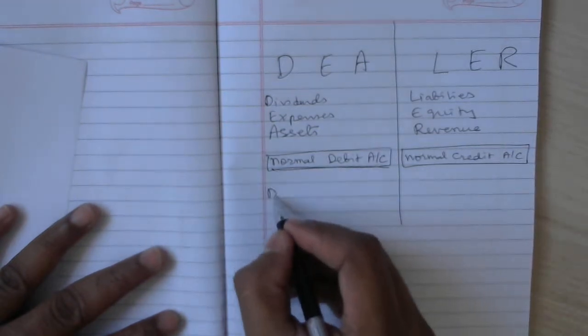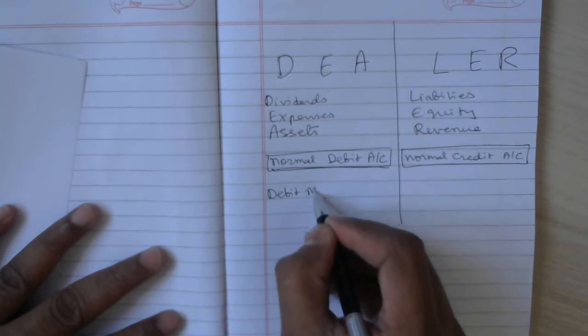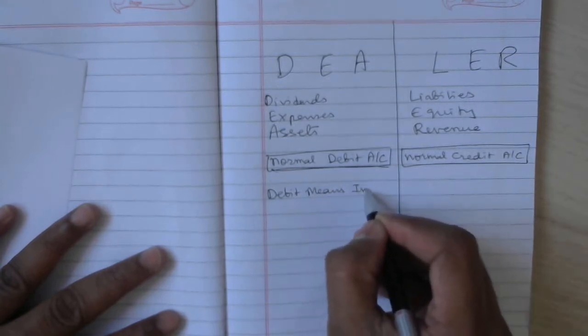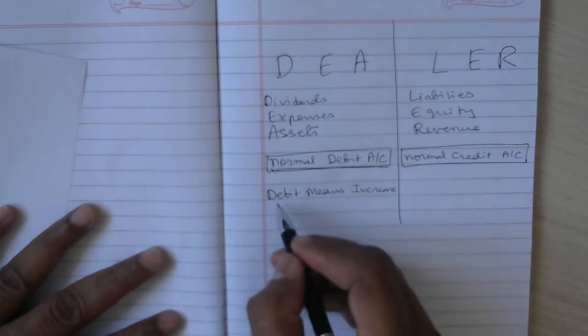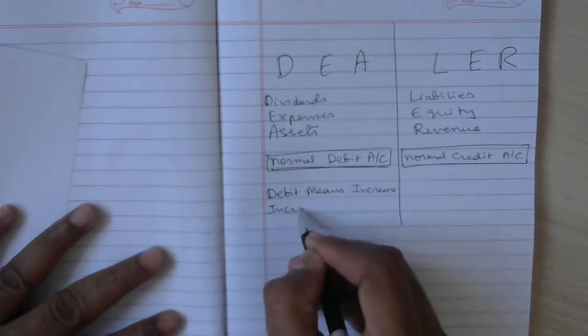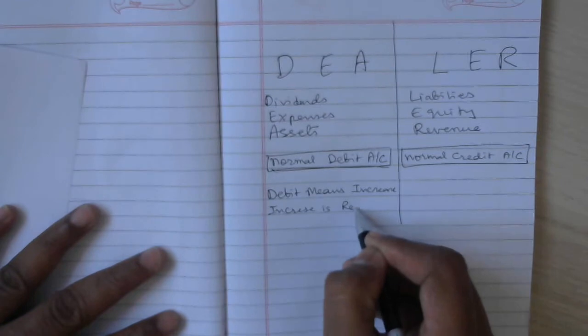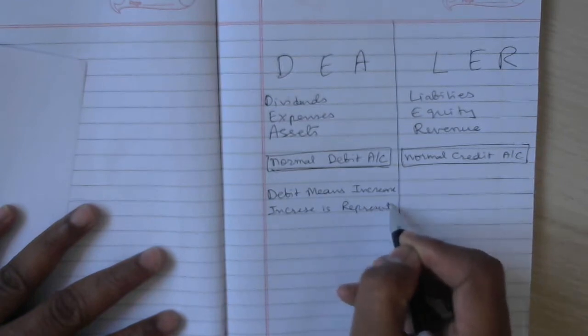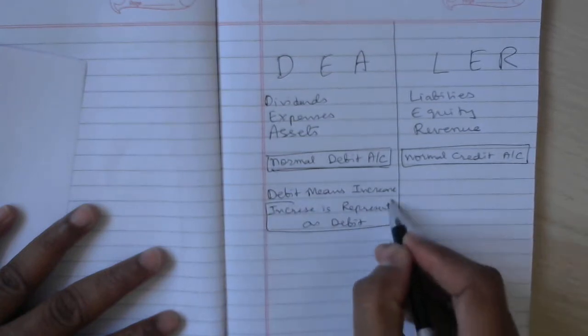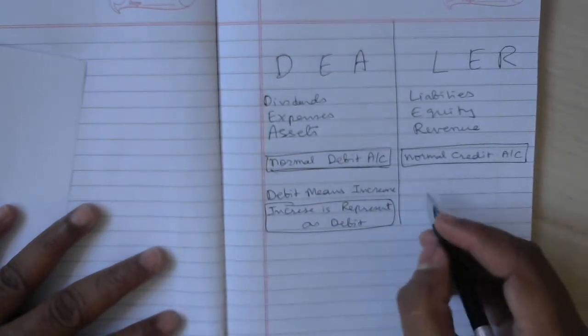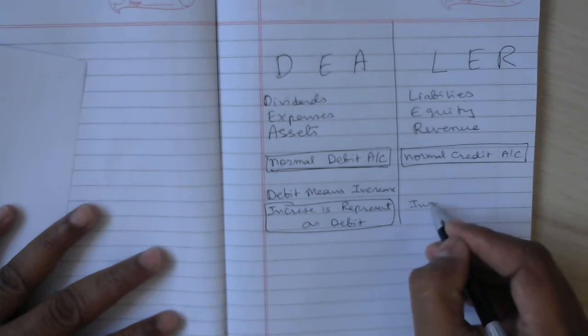Here, debit means increase, or in other words, increase is represented as debit. In the other case, increase is represented as credit.